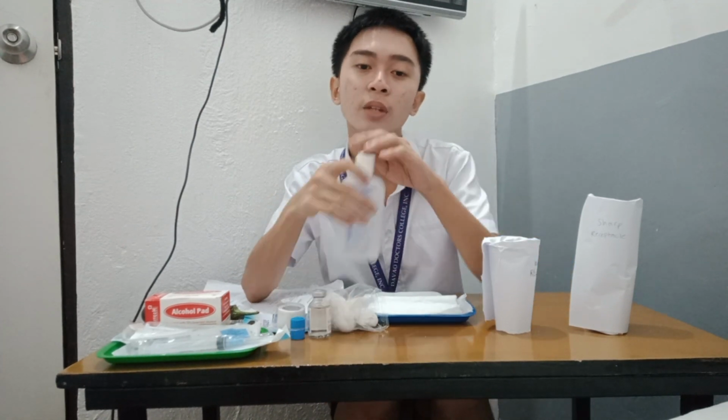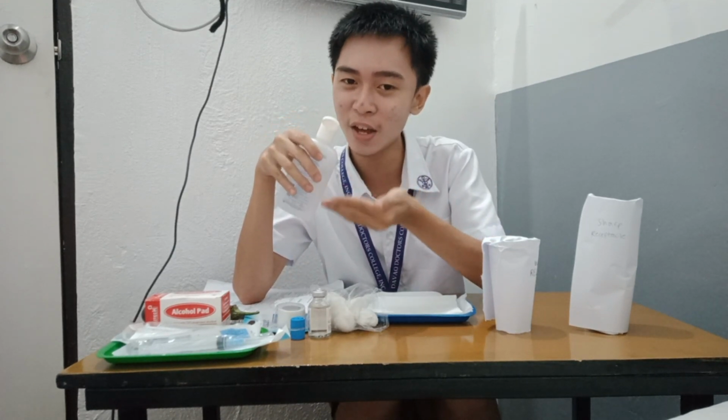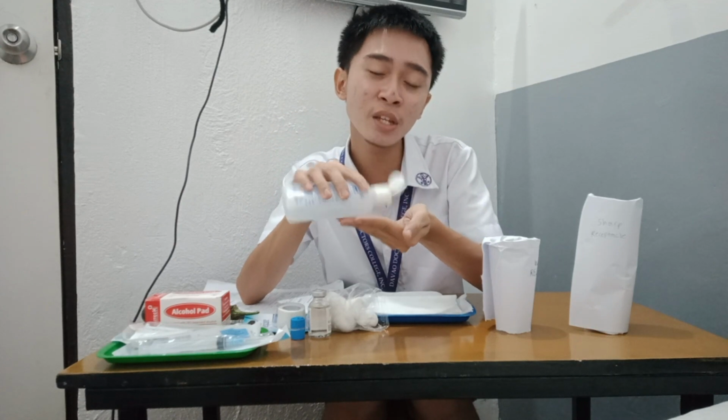So now I'm going to proceed to the preparation of medication from a vial. Perform hand hygiene and observe other appropriate infection prevention procedures. Before I do that, I'm going to perform hand hygiene to observe appropriate infection prevention procedures and to deter the spread of microorganisms.